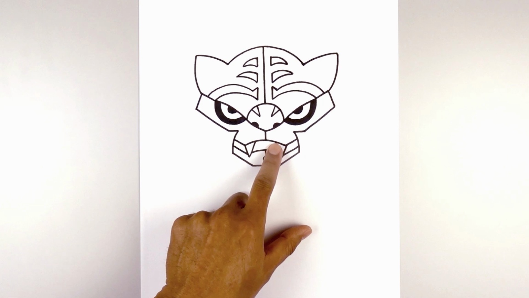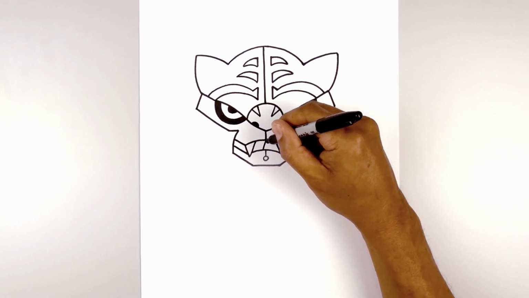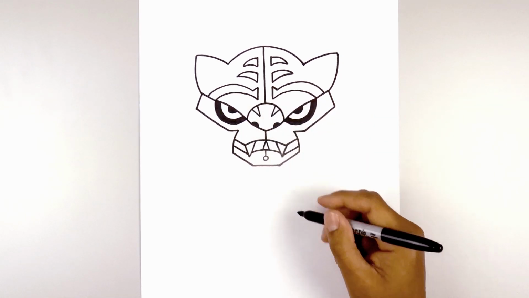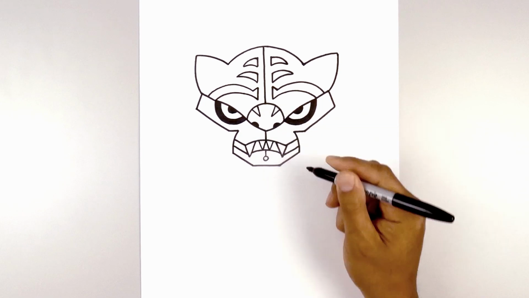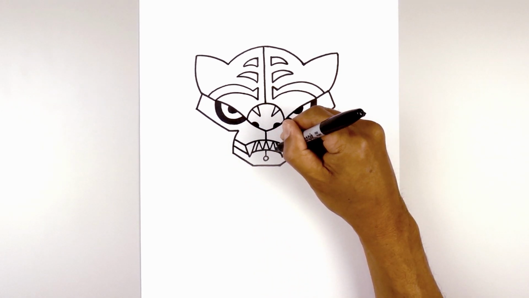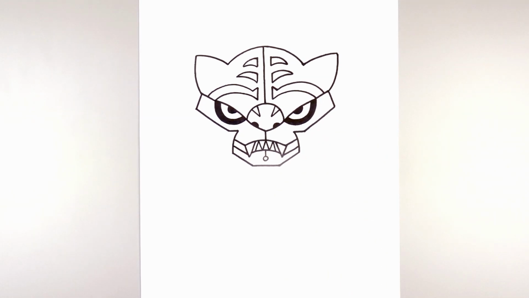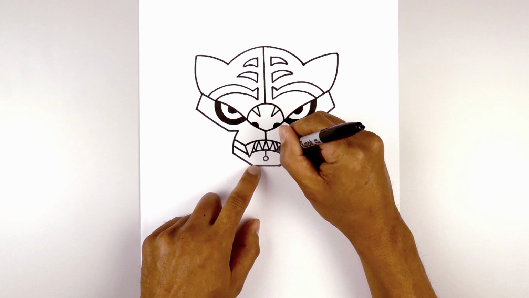Let's add some fangs on the inside. Starting from the top of the center, we're going to angle down and out towards the left and the right. Now we're going to angle back up and out on either side. Now I'm going to pull this down and out towards the bottom. And then from the bottom, we're going to angle up underneath the main fang.